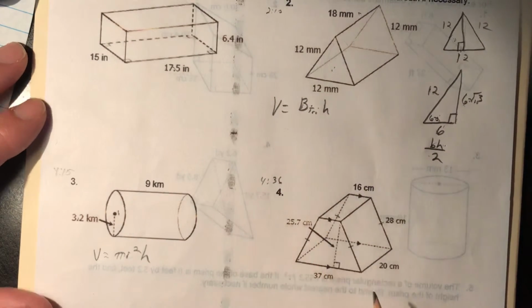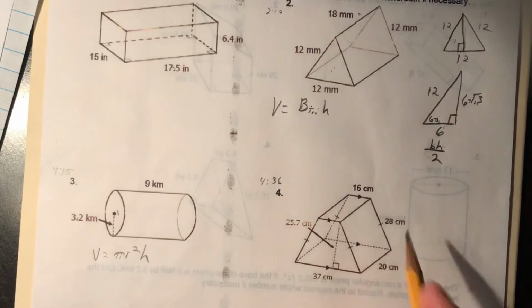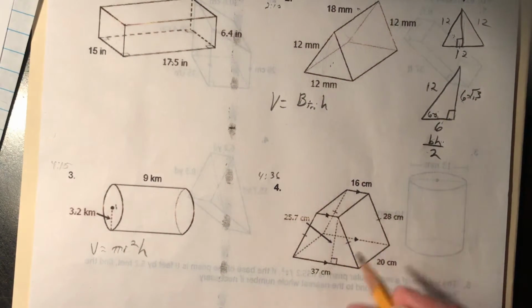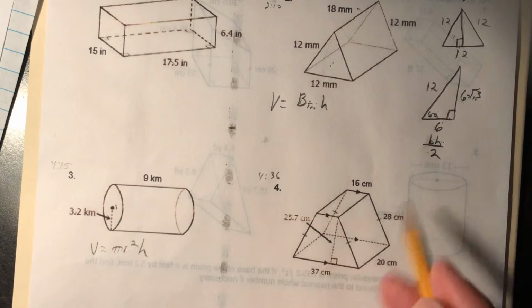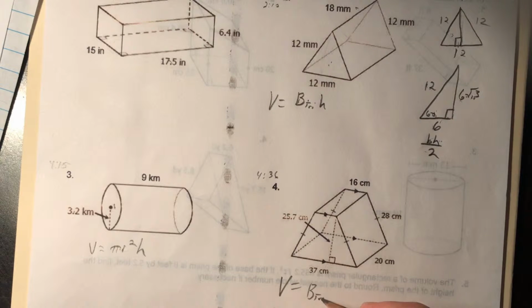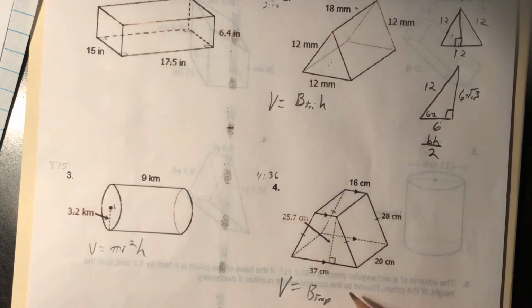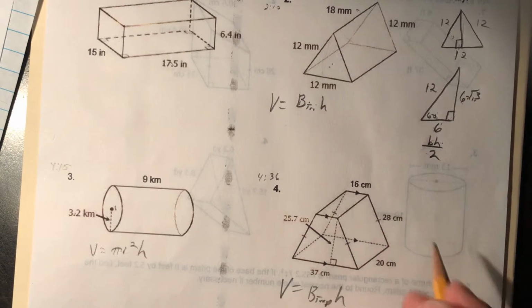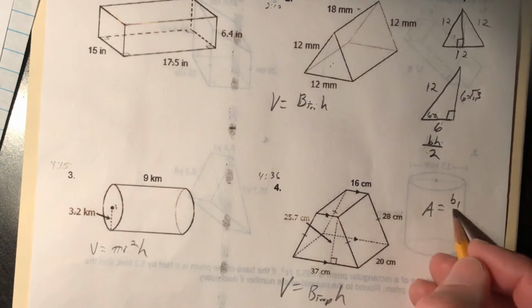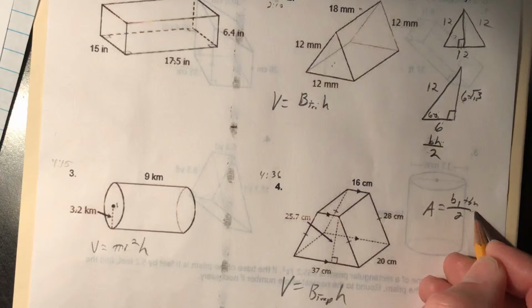we've got a trapezoid. So now on this one, let's see, we've got the height. We don't have to use the Pythagorean theorem or anything. So you would just find the area of the base, the trapezoid, times the height. So for the area of the trapezoid, remember, it's base 1 plus base 2 divided by 2 times the height.